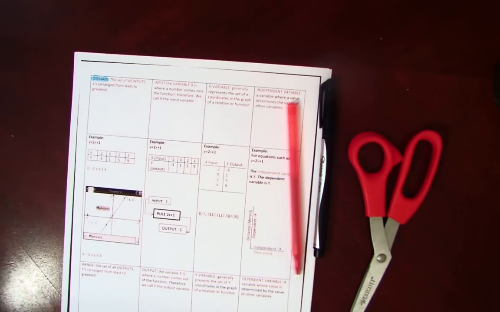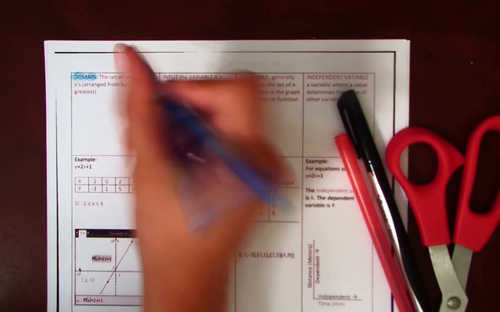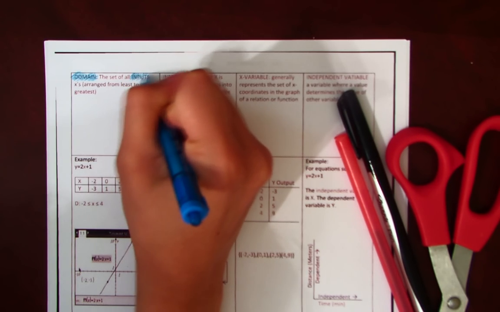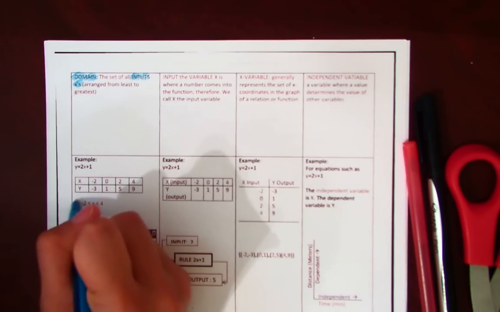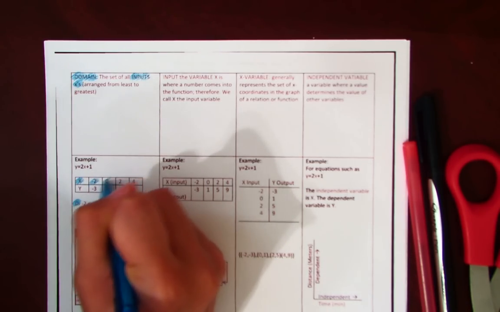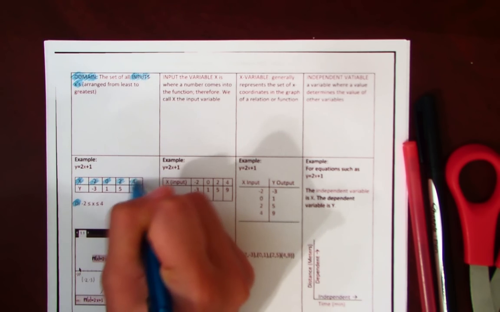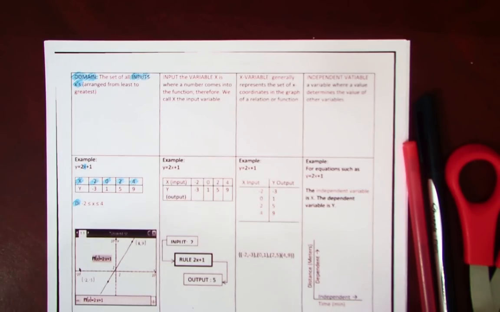If you notice here, it shows you domain. It gives you the set of all inputs, and inputs is capitalized. So you want to do that. The word x's. And you're just going to look through the rest of the foldable to see if you can find any other words related to domain. There's a little D here in this table. There's your X values. Each of these input values are part of your domain. Okay, if you also see in your function, the little X there, that's part of your domain.